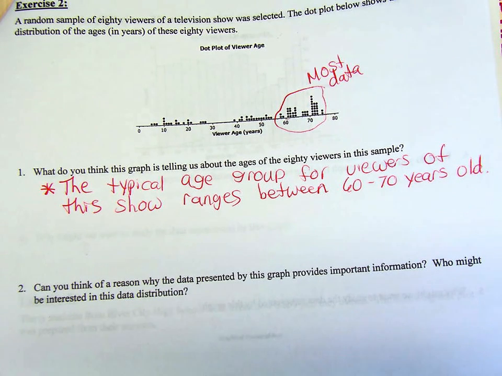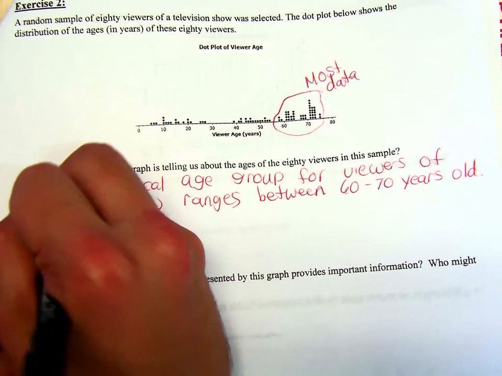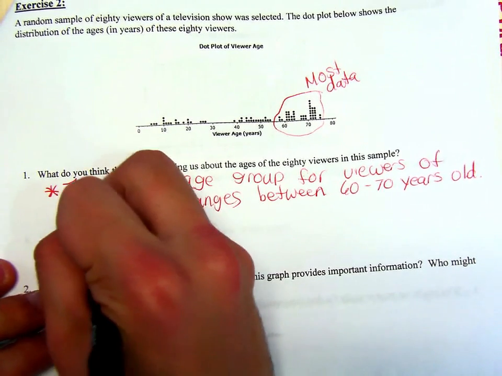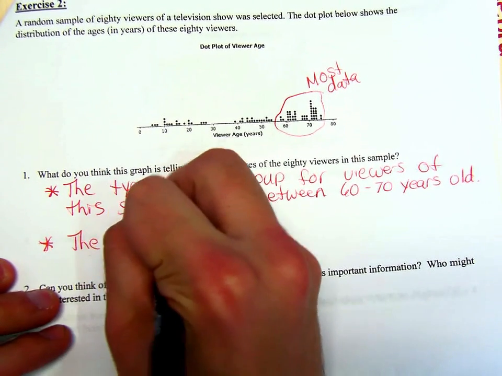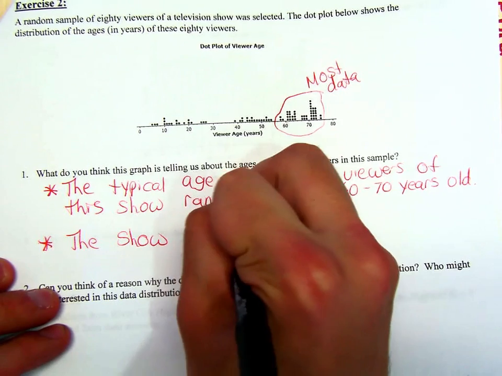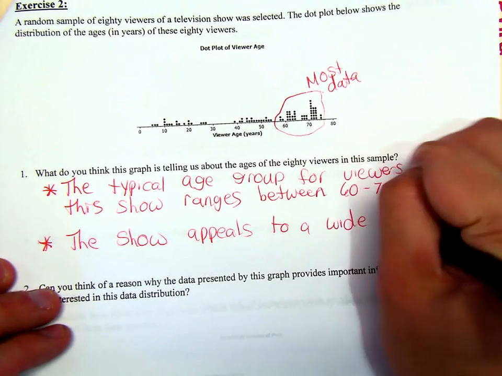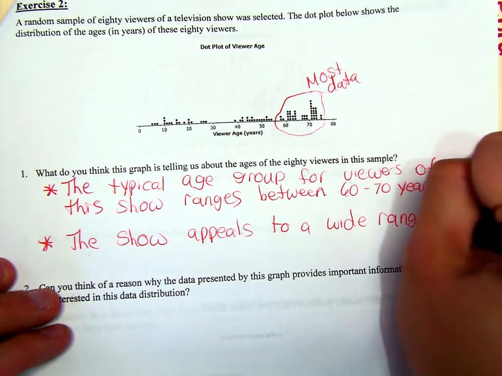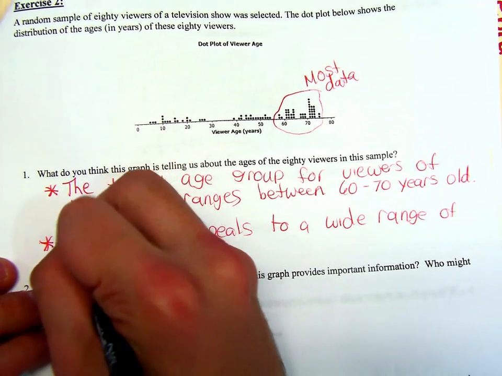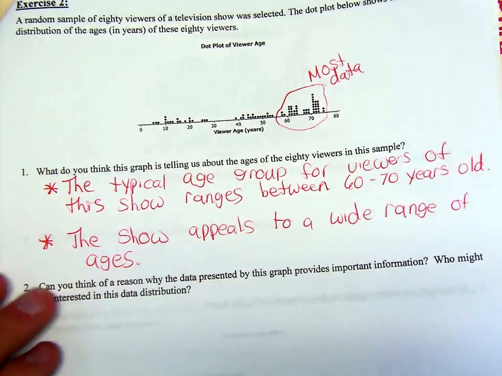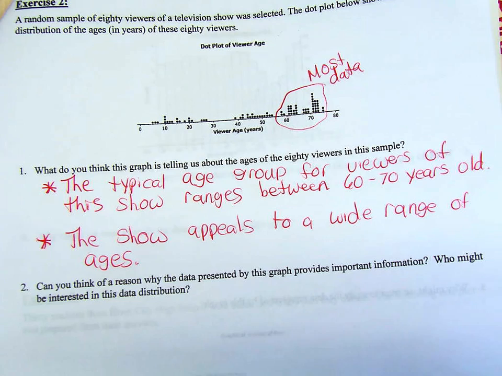So this data also shows us that the show appeals to a wide range of ages. So there's a wide range of ages of people that watch this show.